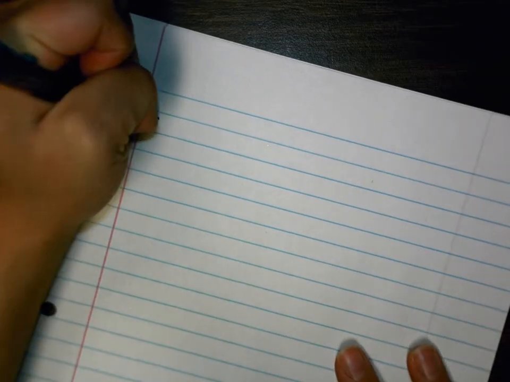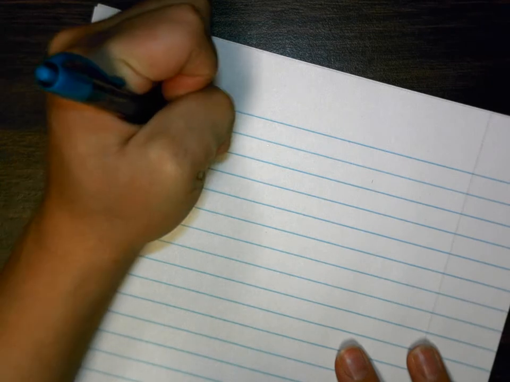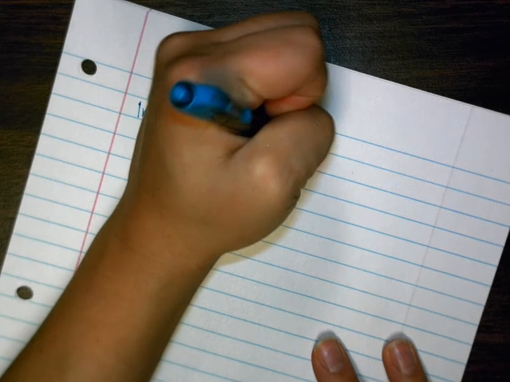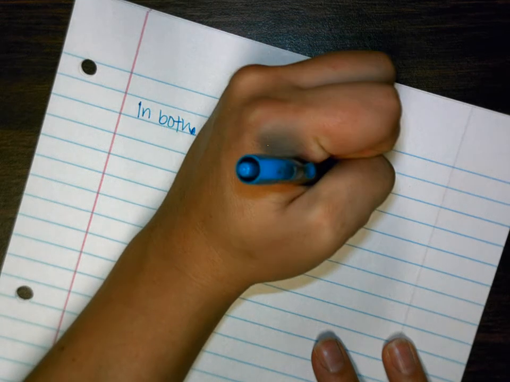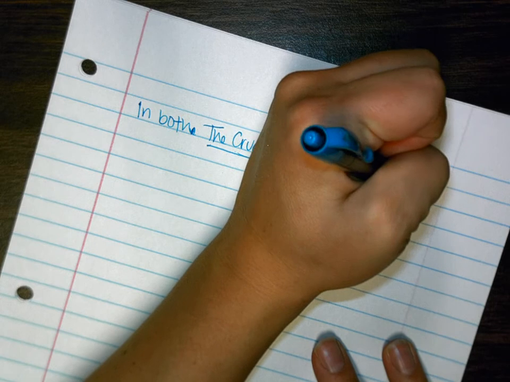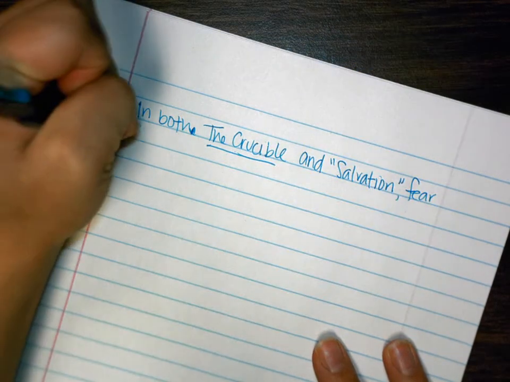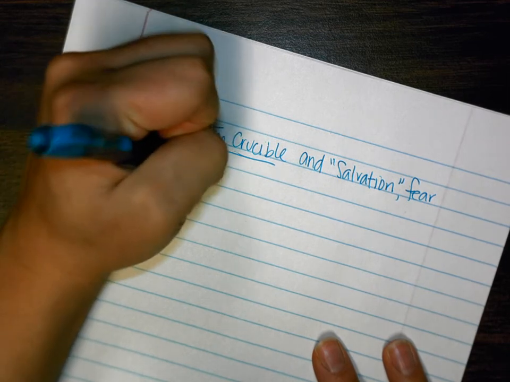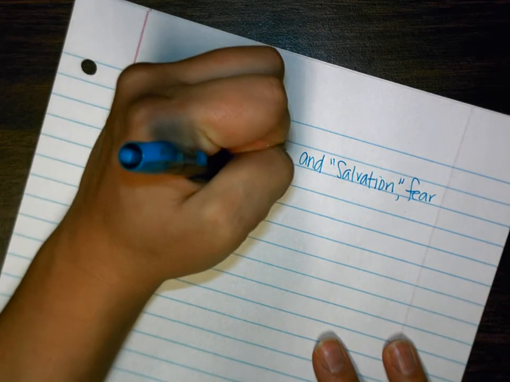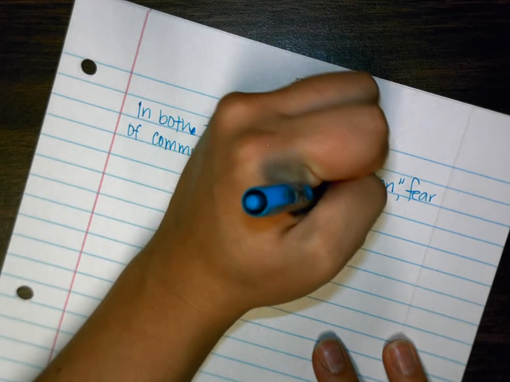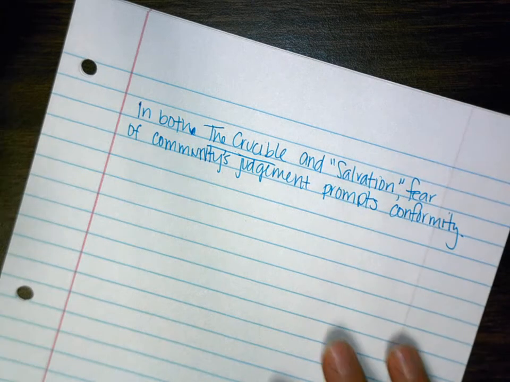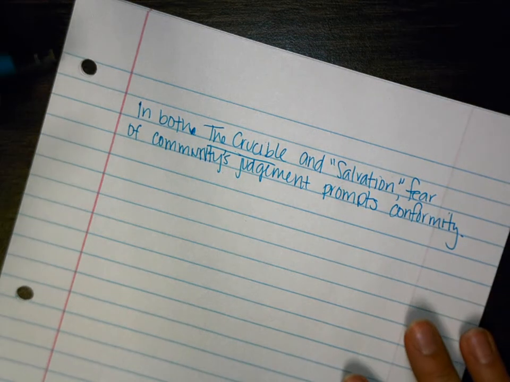Okay. And so this would be something that I would write. In both the Crucible and Salvation, fear of communities' judgment prompts conformity. My first sentence is directly answering the prompt. Okay, it's like a little mini thesis here.